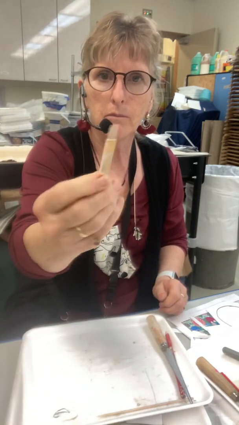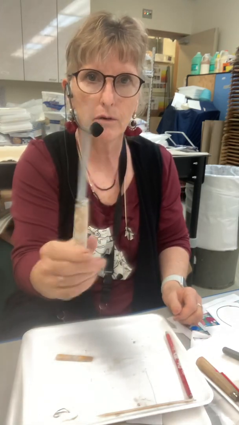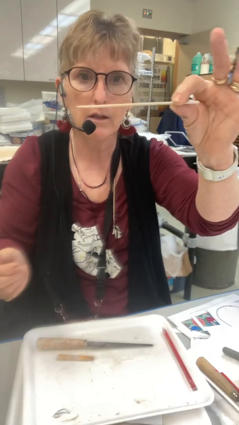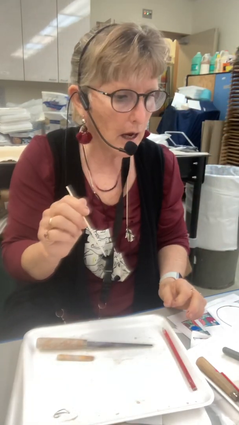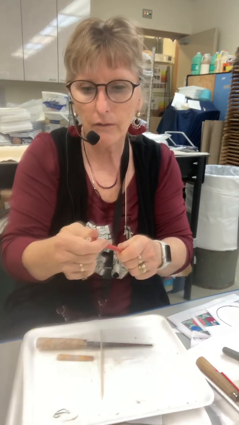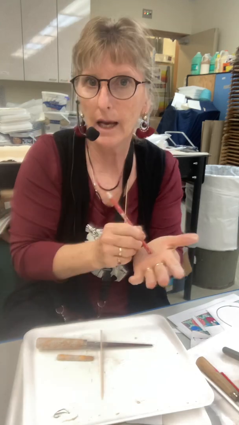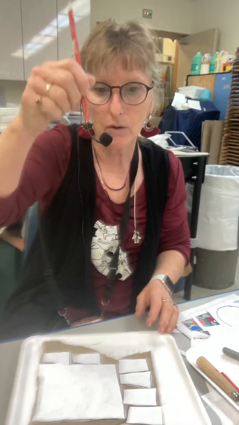So the tools that you'll have is a little cup to put water in. You'll have your scoring tool. You'll have a clay knife to cut your pieces out with. You'll also have a little clay stick here in which you can draw a design or to trace your piece onto the clay. And then a lot of you will also have a colored pencil. So if you want to hang your piece up or add any dangling pieces, you need to add a hole.